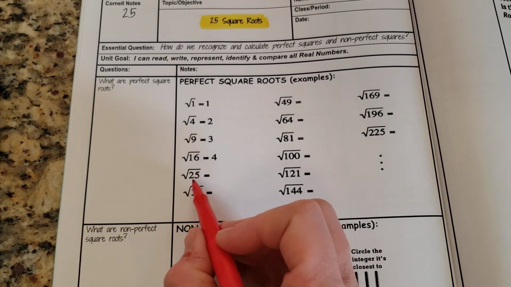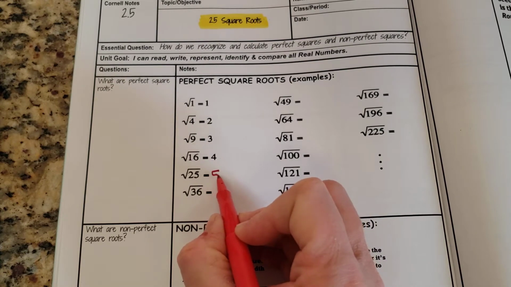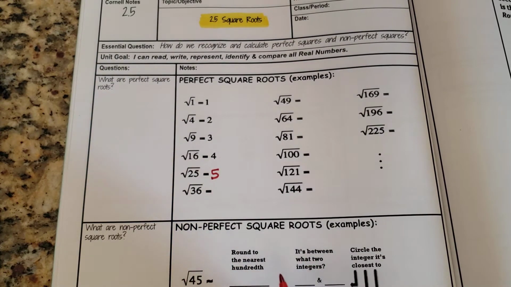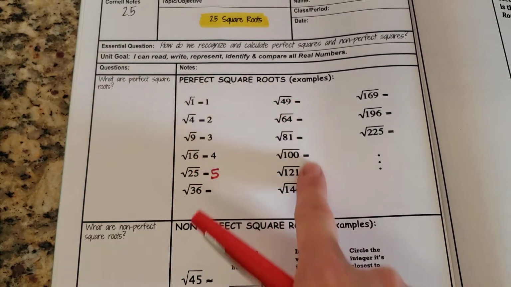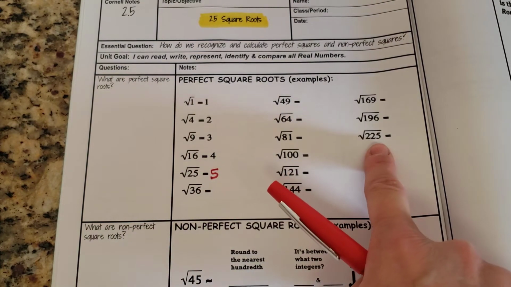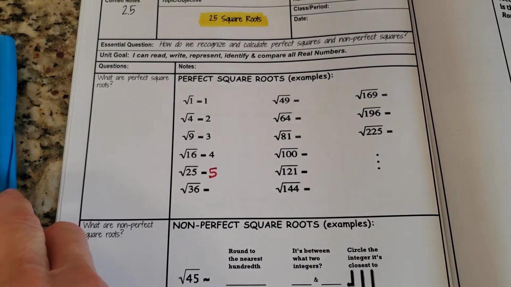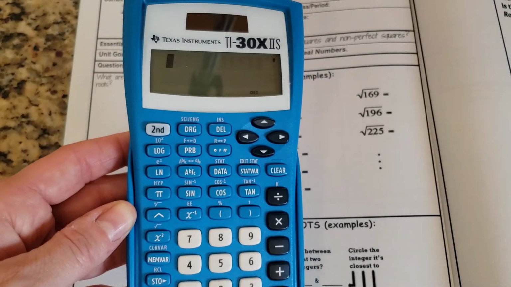So now, what's the square root of 25? We just did that on the calculator and we got 5 because 5 times 5 is 25. What I'd like you to do is to pause the video and I want you to fill in all the square roots all the way up to the square root of 225. Practice using that key on your calculator to do it.